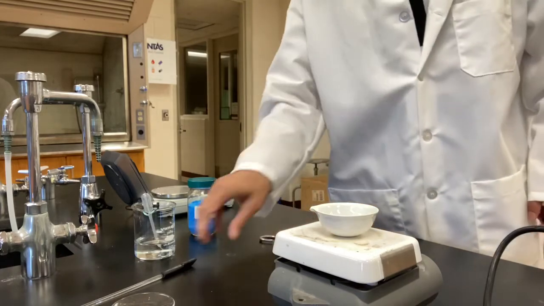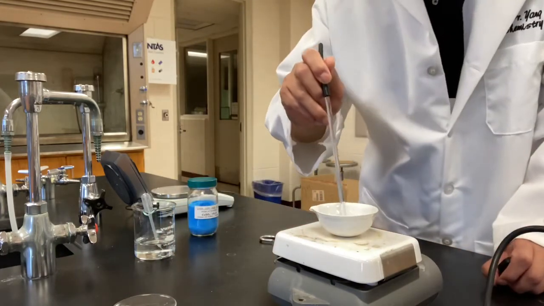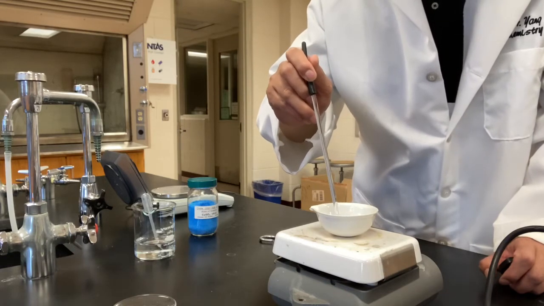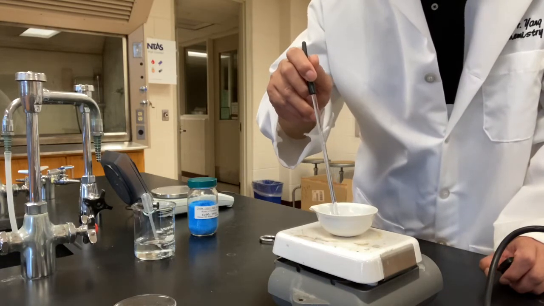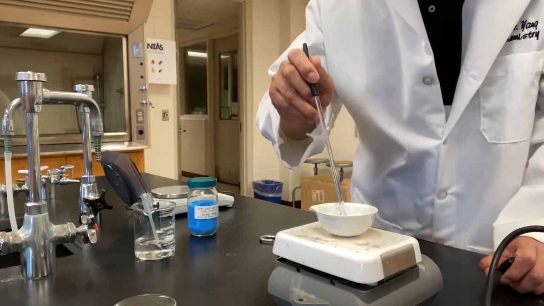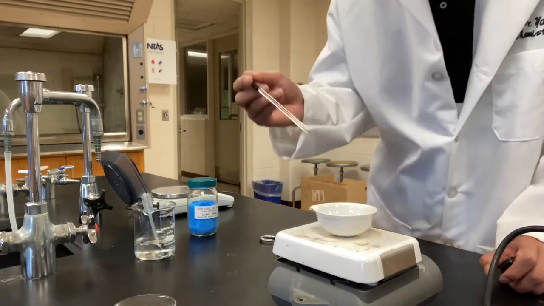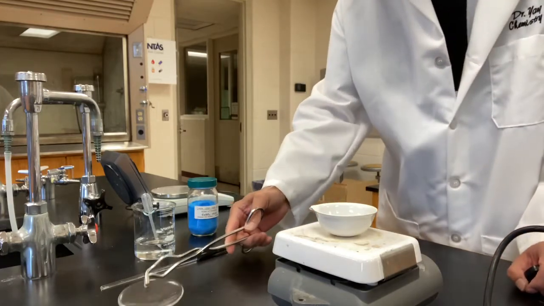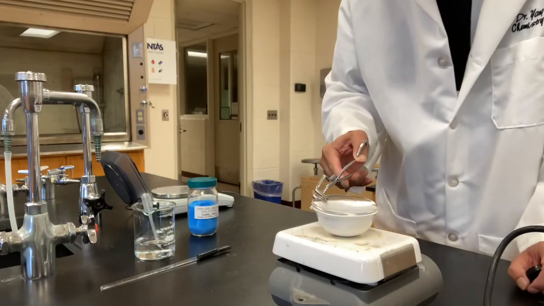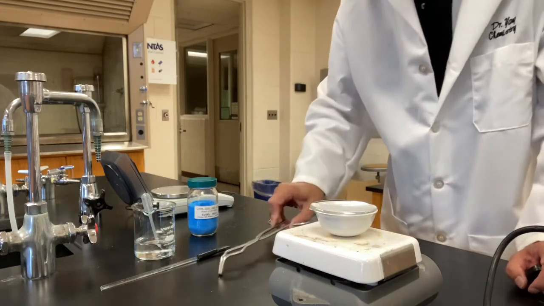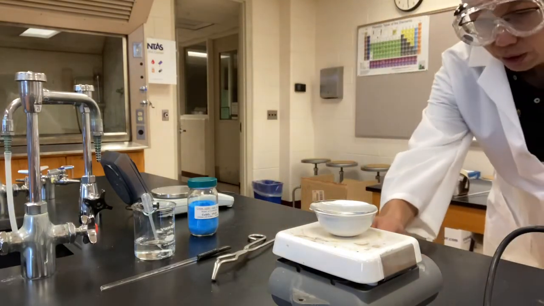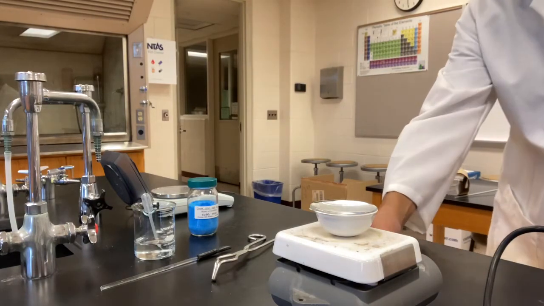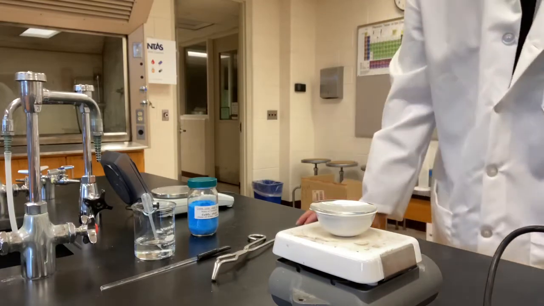We're going to use the glass rod to spread out the sample a little bit to make the sample a thin layer so that the water can be driven off relatively easier. Okay, then I'm going to cover it with the watch glass, and I'm going to start heating. Now all we need to do is to wait.